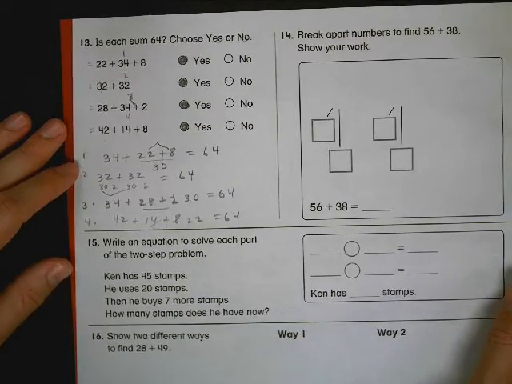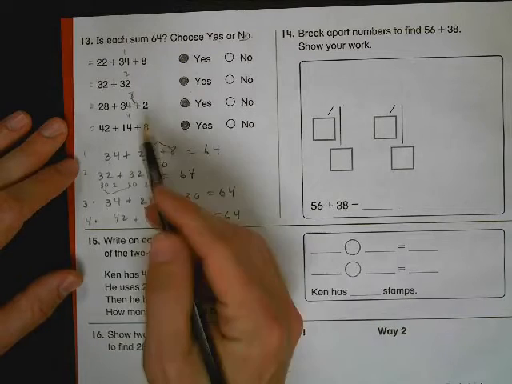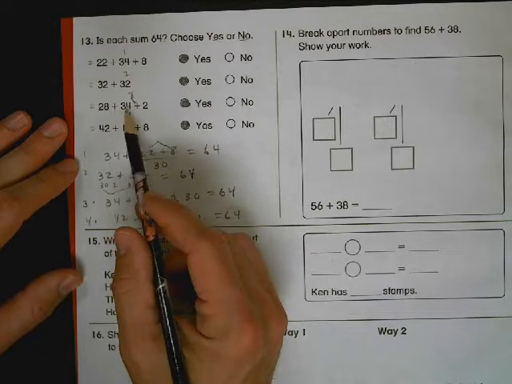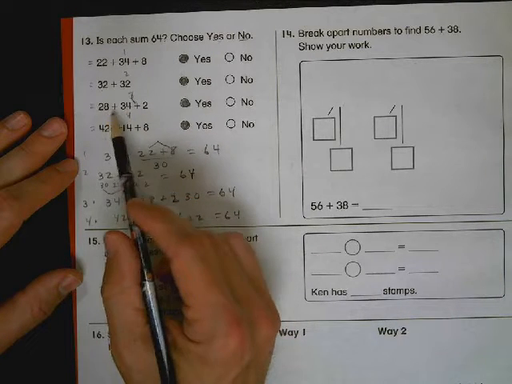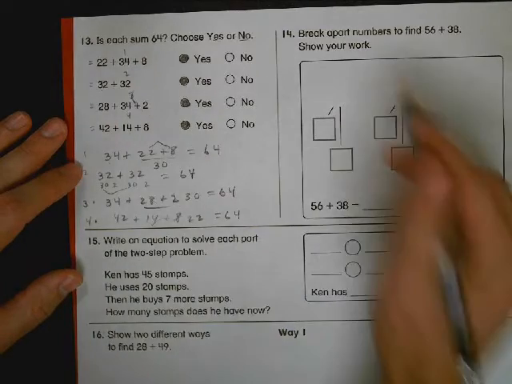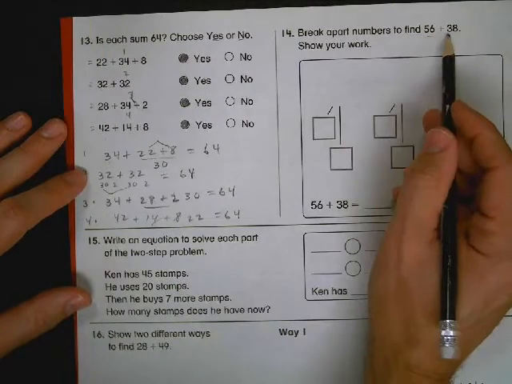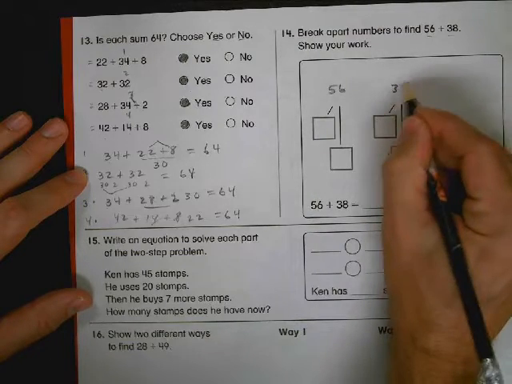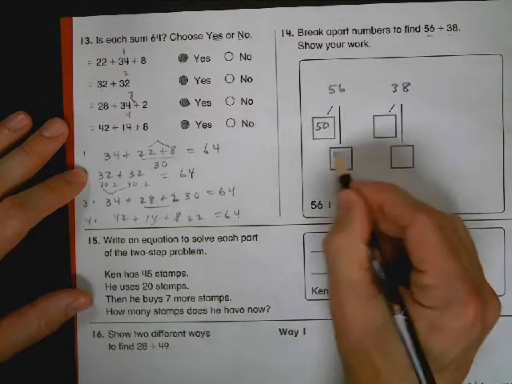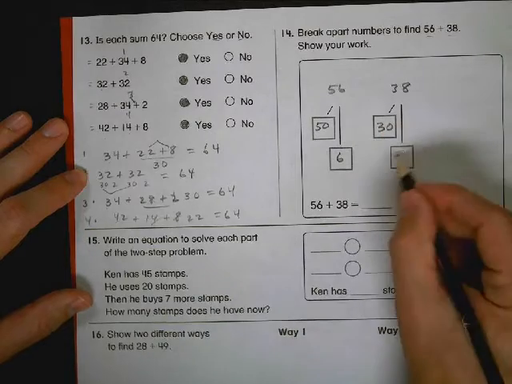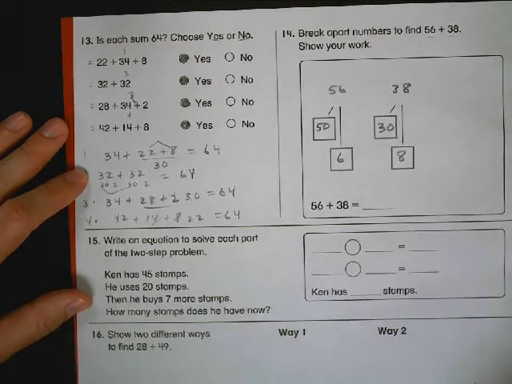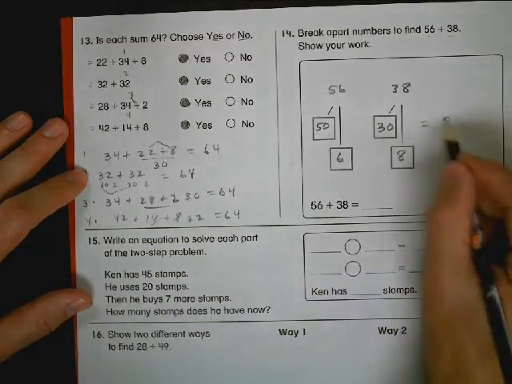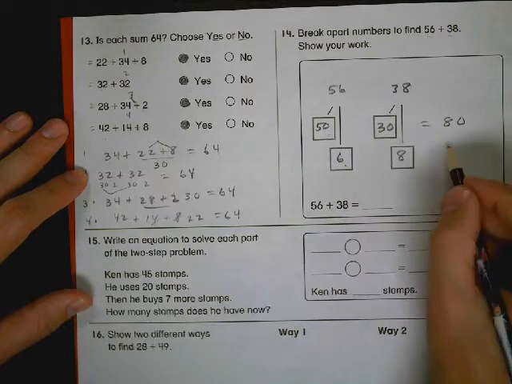It's amazing that all 4 of those equal 64. Break apart numbers to find 56, 38. So write the numbers, the 2 add-ins, 56, 38. Solve them. 50 plus 30, 80, 6 plus 8, 14.